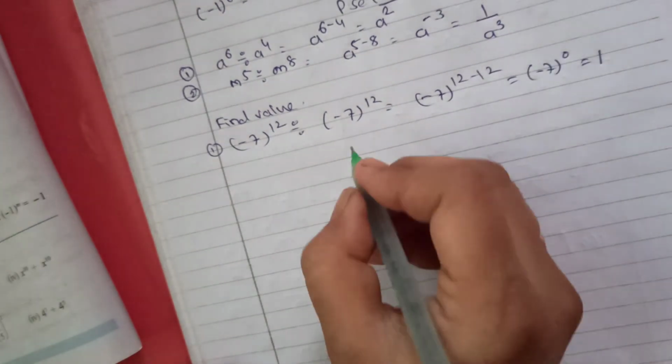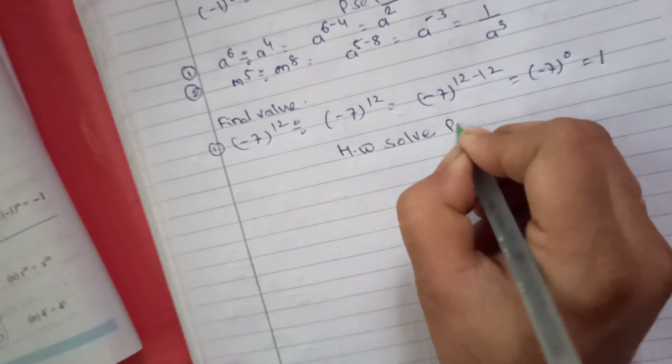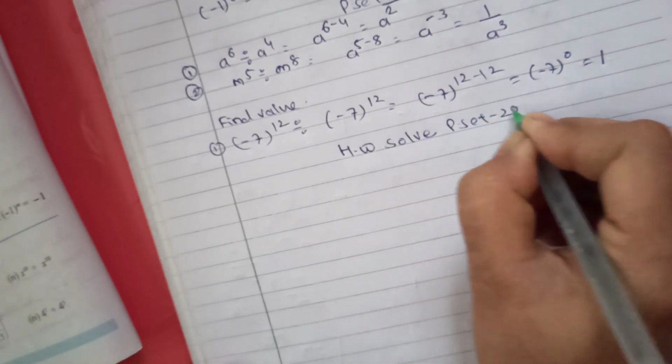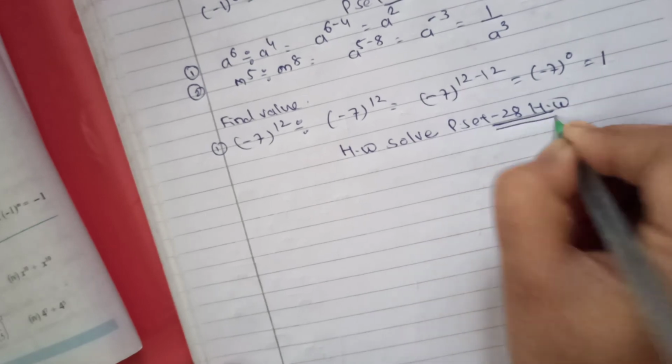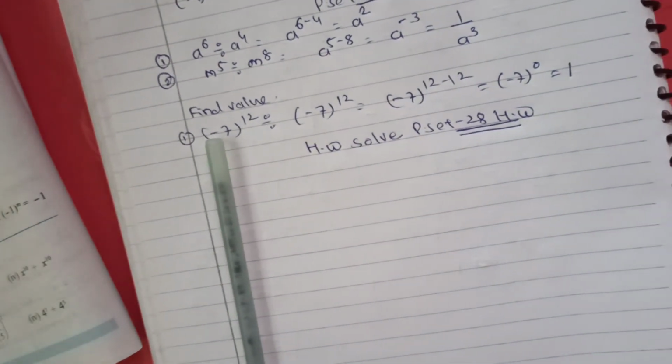In this way, you will solve practice set 28 as homework. Remember that you should solve practice set 28 in your notebook.